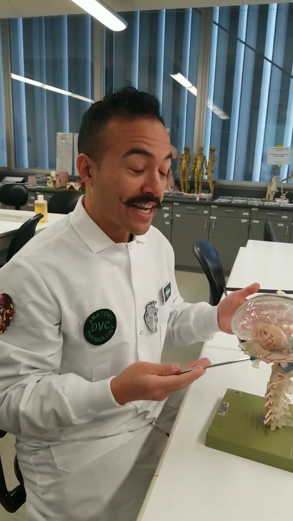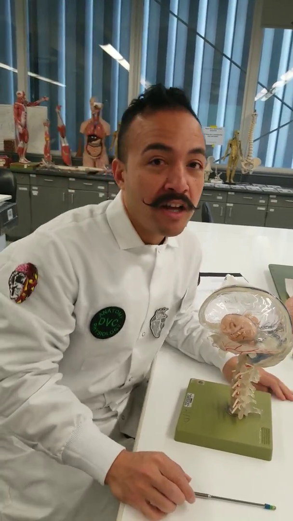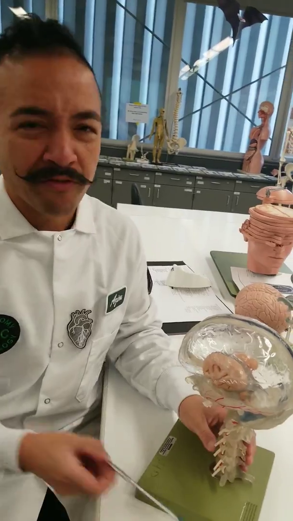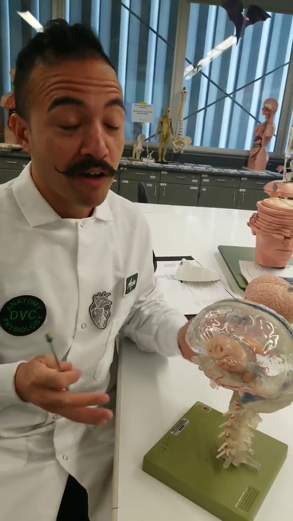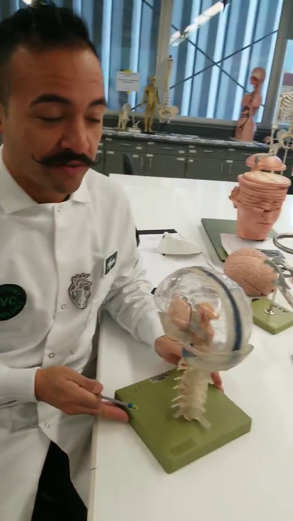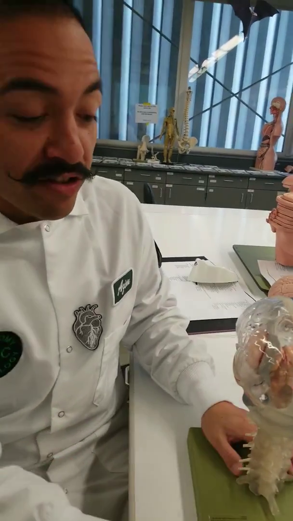Everybody, we are taking a look at this transparent brain model. Let's see what we can see. We'll go over some structures that you hopefully already know, and then we'll get into some deeper structures of the brain. All right, so let's start with bones.